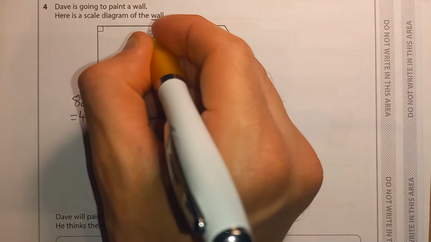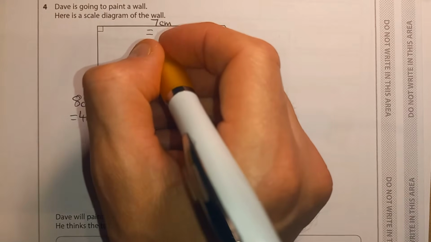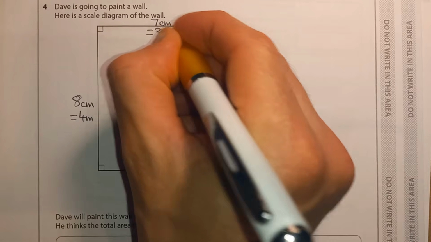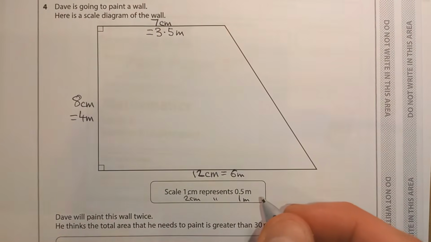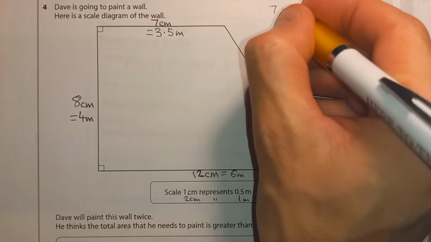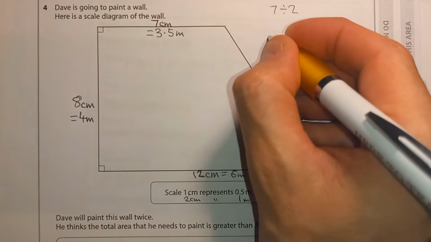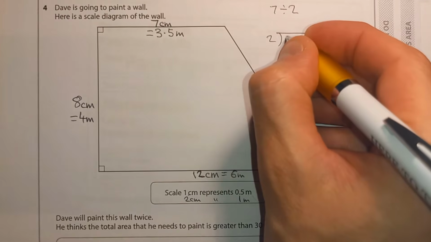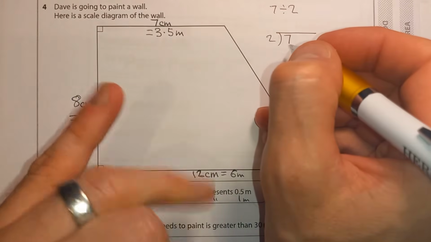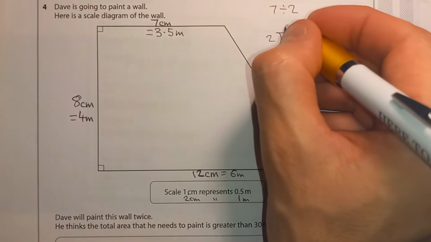So if we want half of 7, well, half of 7 is going to be 3.5 metres. And if you want to see how you do that, 7 divided by 2, we can do it using the bus stop method. Well, how many times does 2 go into 7? 2, 4, 6, that's 3 times.